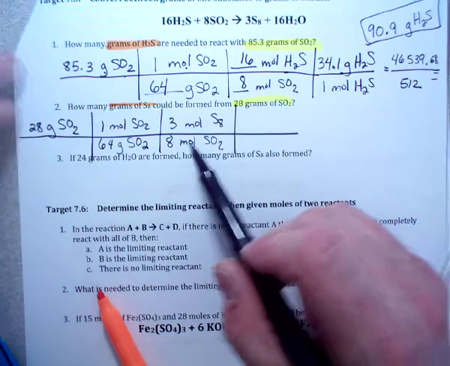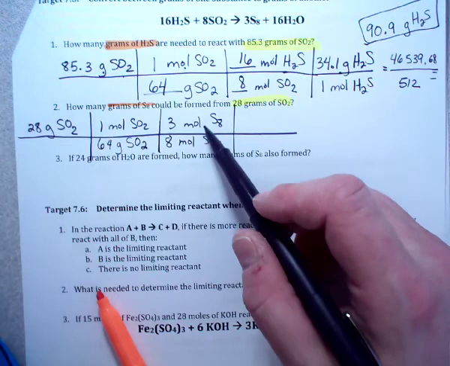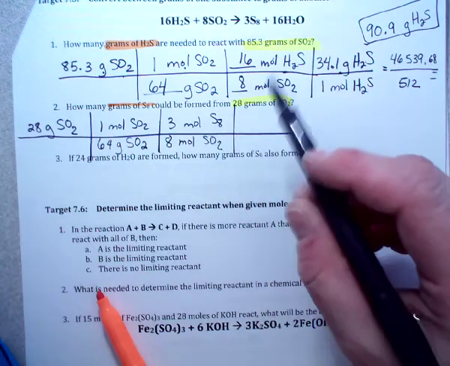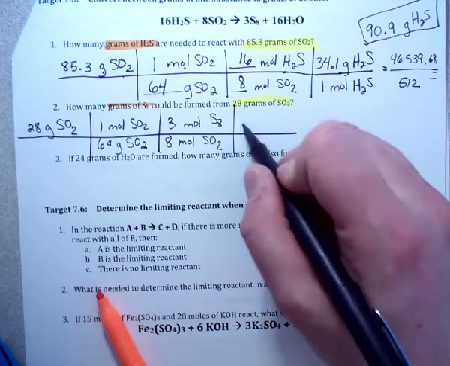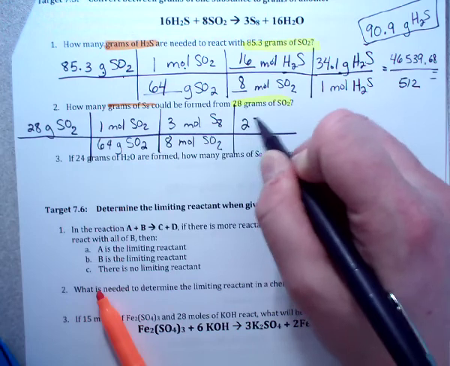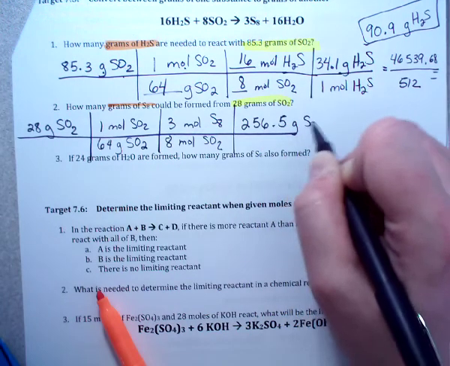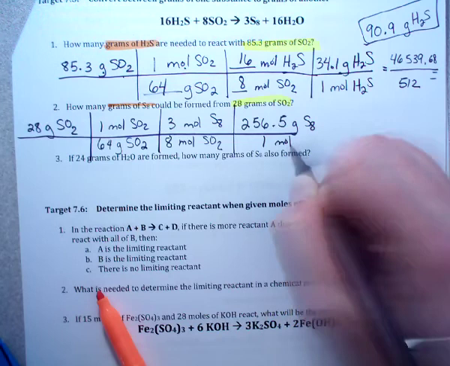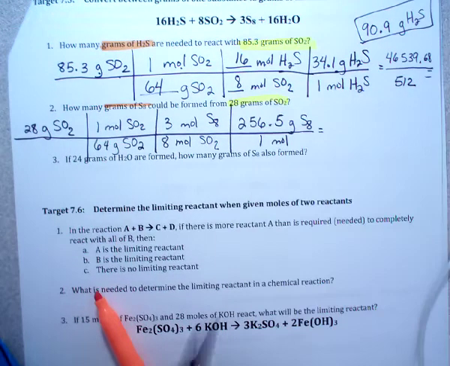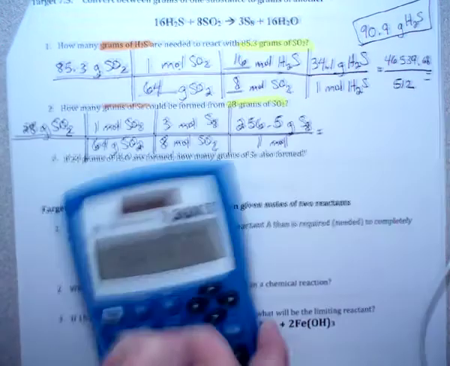And then finally, take your moles of S8 and turn it into grams using your molar mass. S8 has a molar mass of 256.5 in 1 mole. To solve, I'm going to multiply across the top.